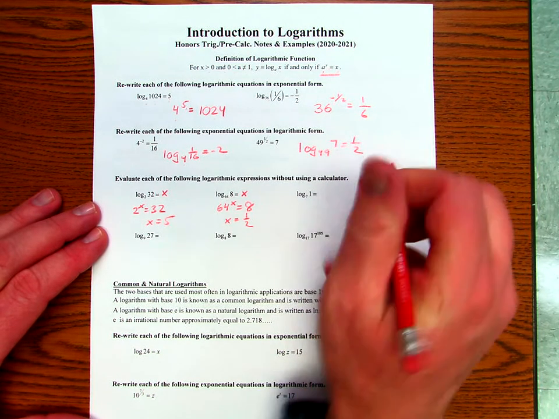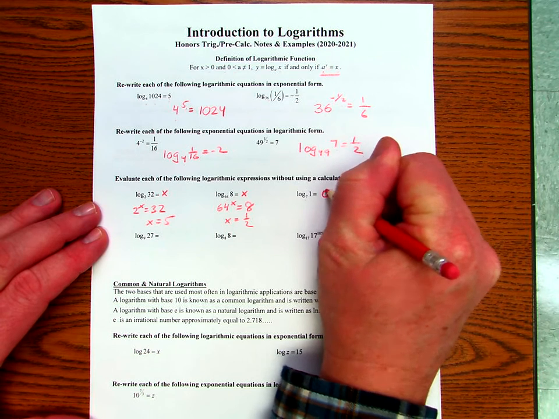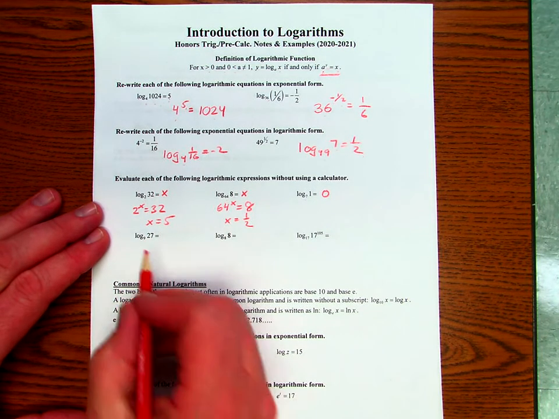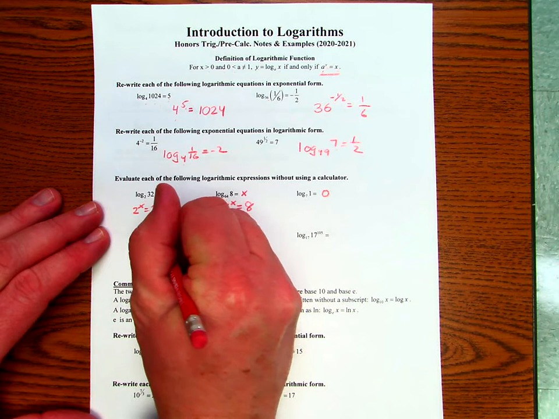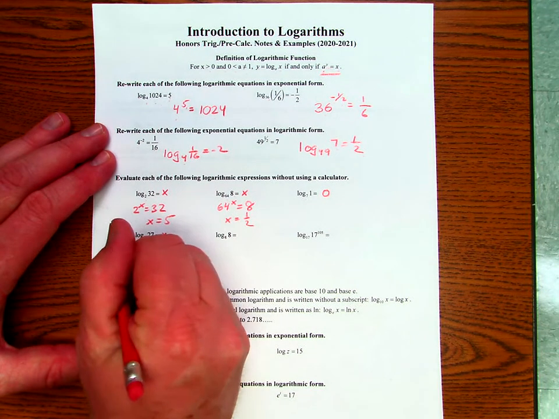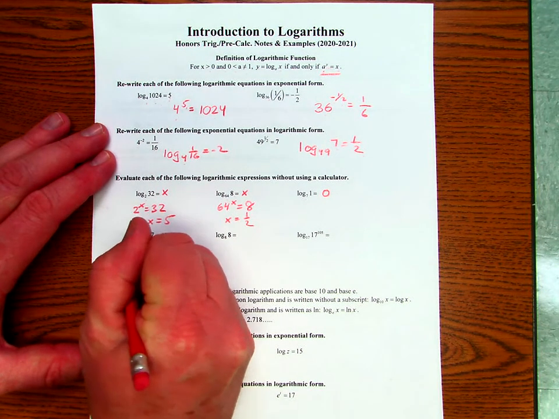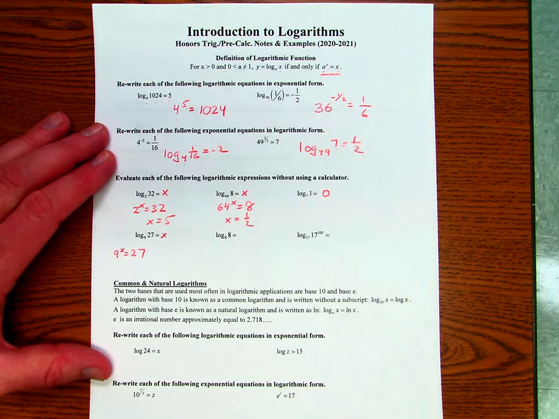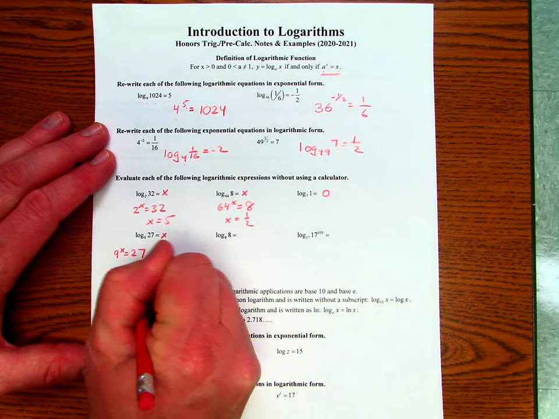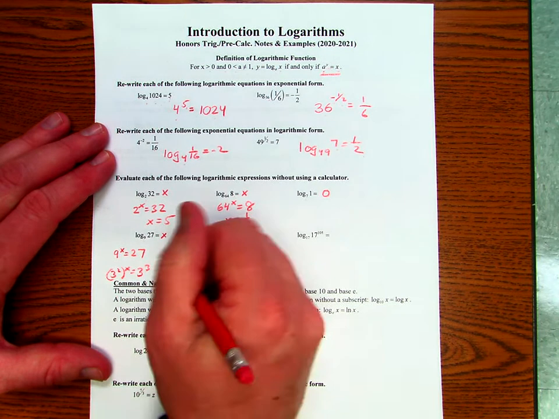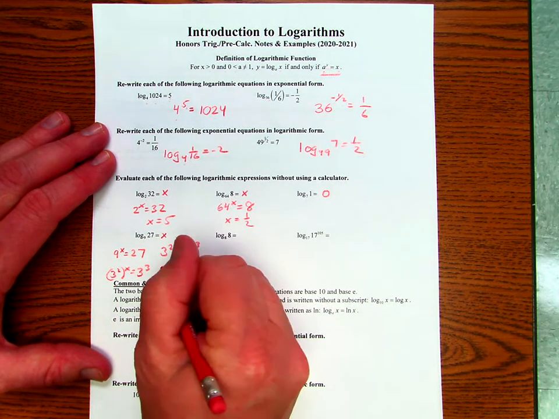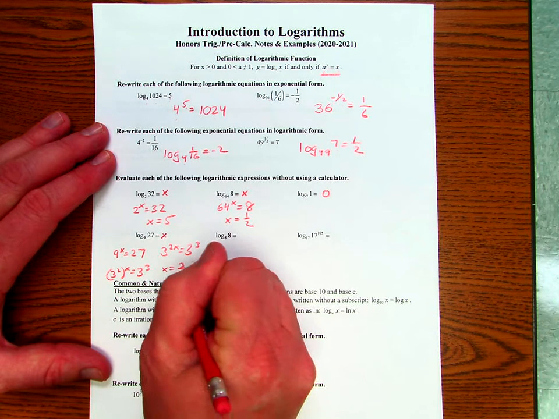7 to the what power gives you 1? Anything to the 0 power gives you 1. Okay, 9 to the what power gives you 27? This is a good example to review the skills from earlier this week. Rewrite that as 3 squared to the x equals 3 to the third. 3 to the 2x is equal to 3 to the third. x is equal to 3/2.